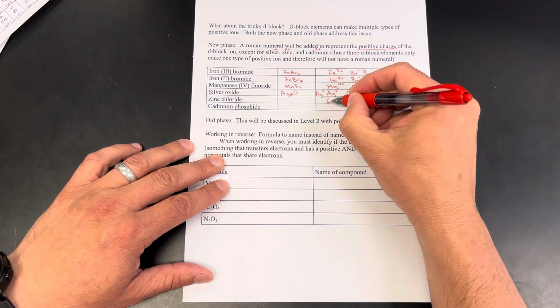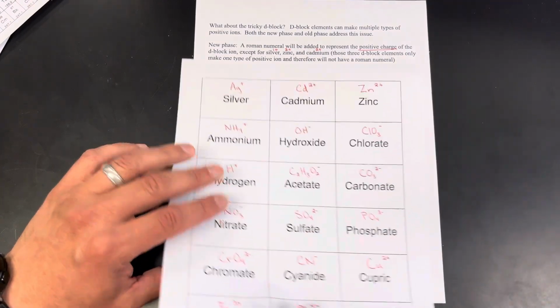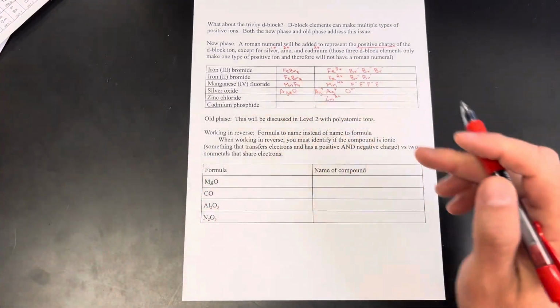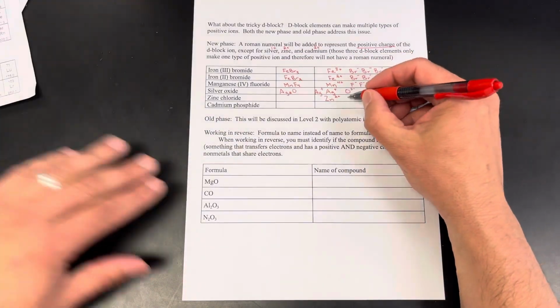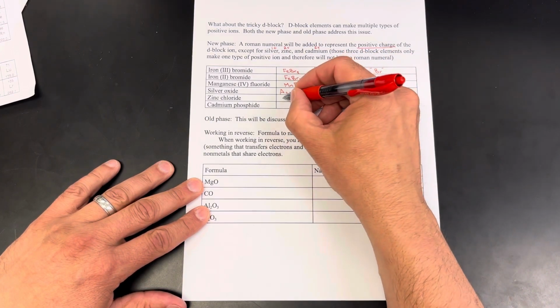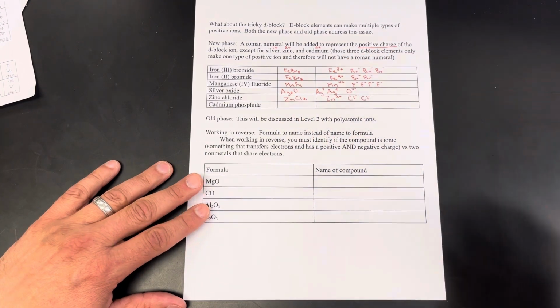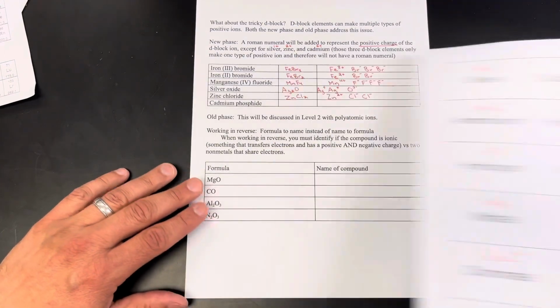Zinc is a +2. Remember, I got that from the memorization. Zinc's a +2. The chlorine, or the chloride, tells us that it's a -1. So we help the loser until there's a tie, so we get ZnCl2. Cadmium is a +2 from our memorization.